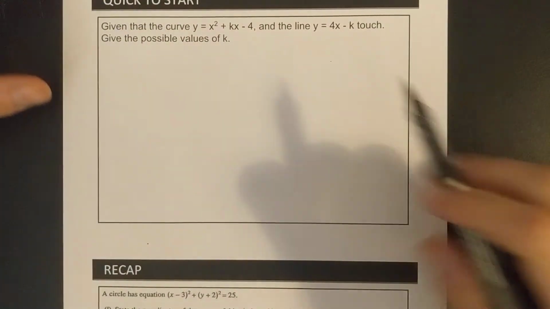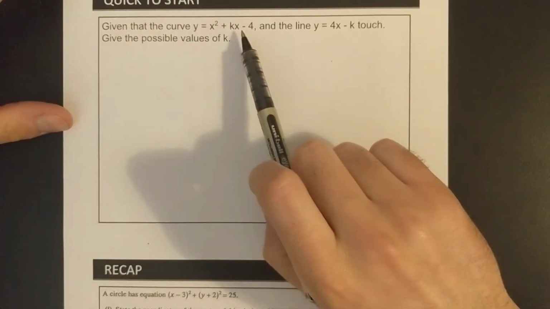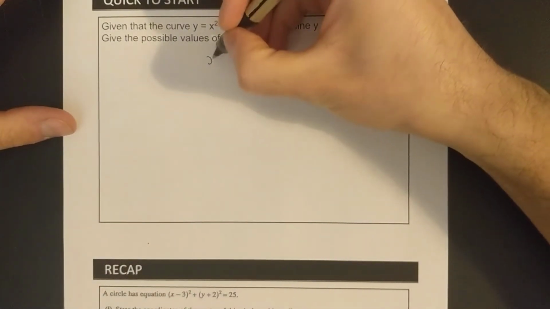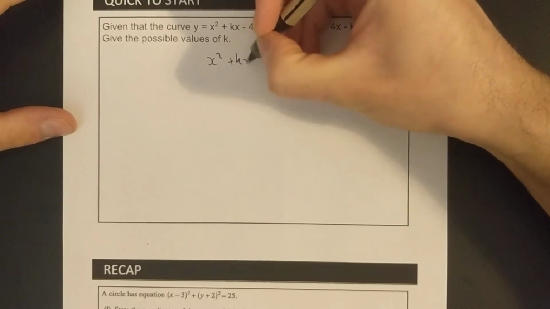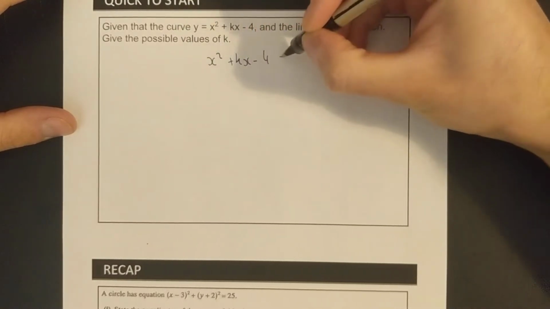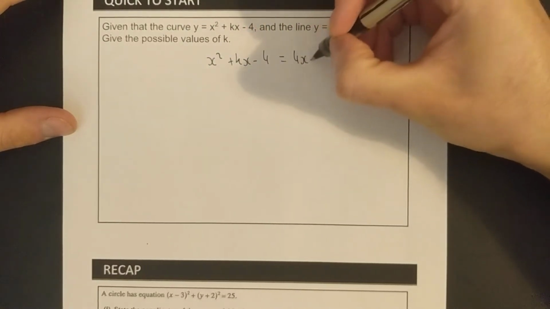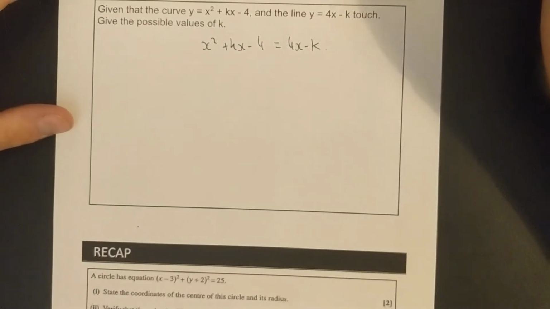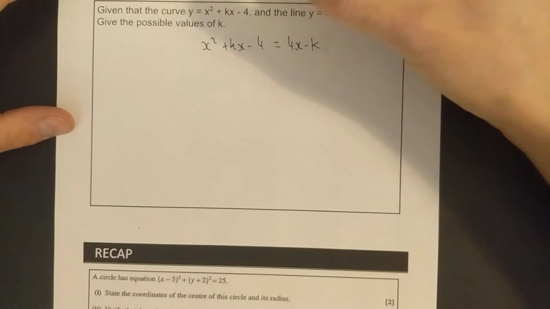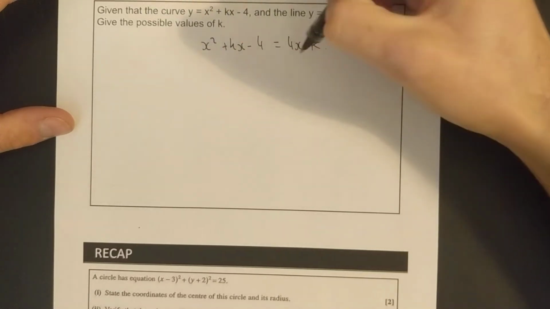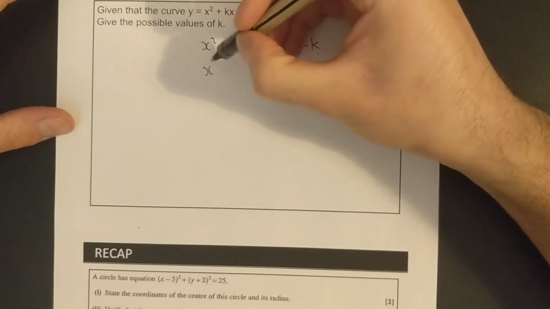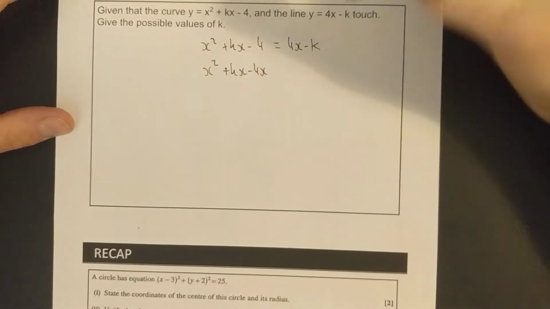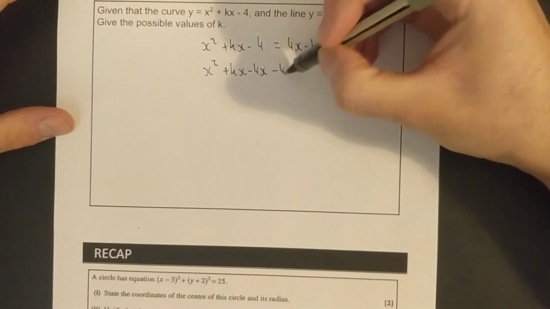Okay, so with this question, we've got the quadratic curve and this line touch, which means there's going to be solutions to this equation. Now, because this is a quadratic, I'm going to want it to equal 0. So let's get these onto the other side. So I'm going to take away the 4x. I'm going to also add the k.